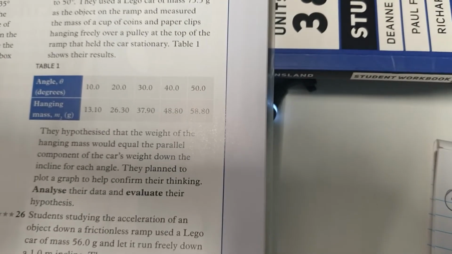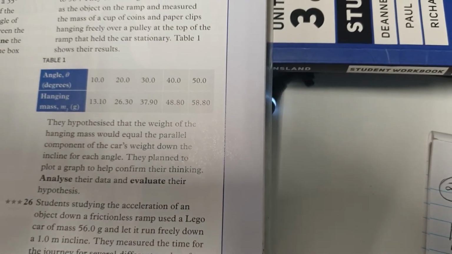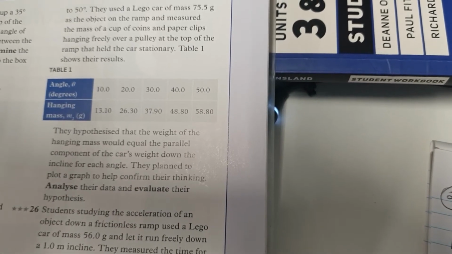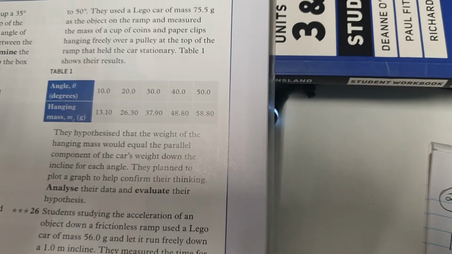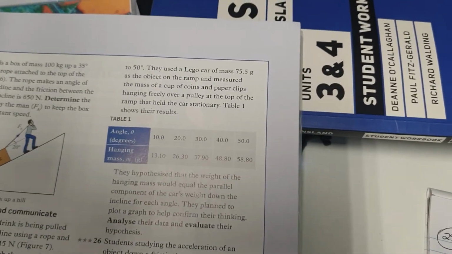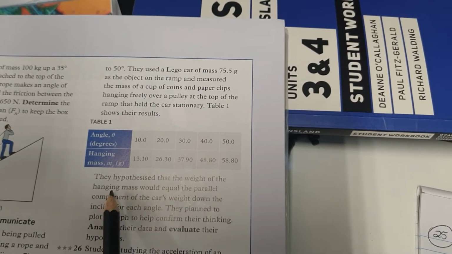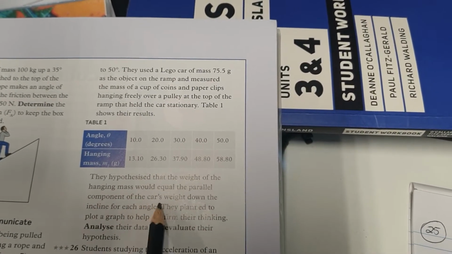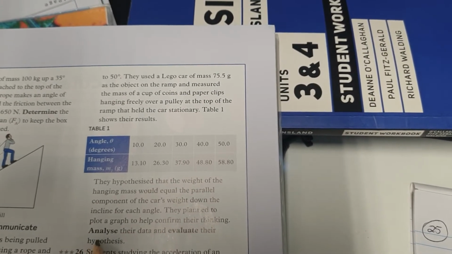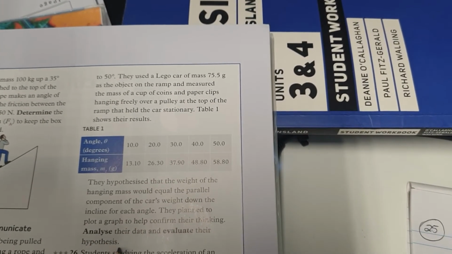They hypothesized that the weight of the hanging mass would equal the parallel component of the car's weight down the incline for each angle. Well, that makes sense, doesn't it? So they're hypothesizing that the weight of the hanging mass would equal the parallel component of the car's weight. They plan to plot a graph to help confirm their thinking, analyse their data, and evaluate their hypothesis.